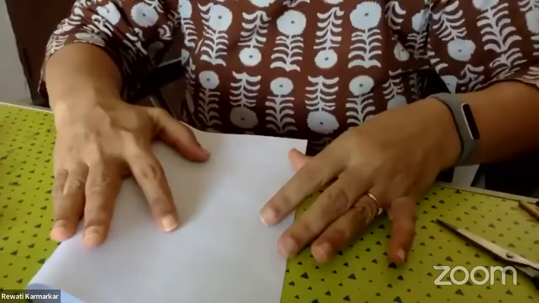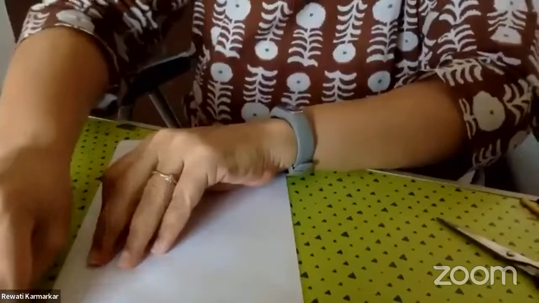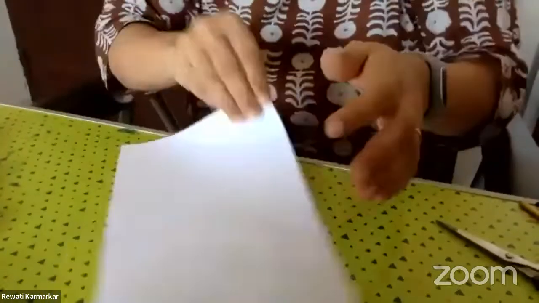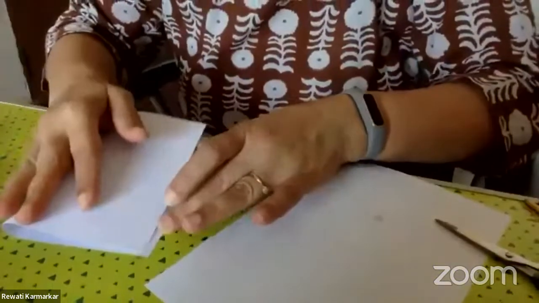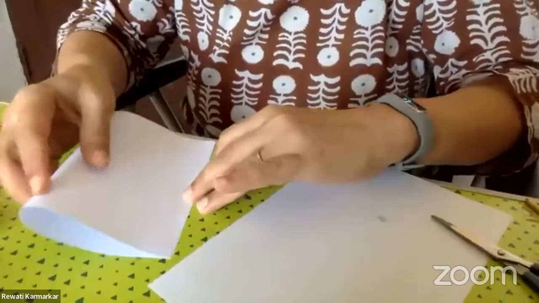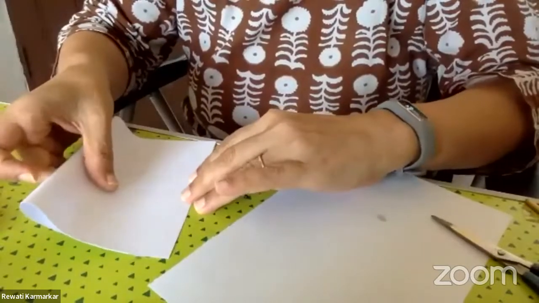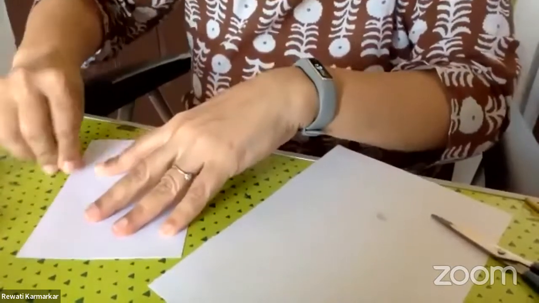So I'm just going to make it into quarters to show you how it is done. And then once you all know the technique, the creative part, I am going to leave to you. How you're going to make it, what scenery you're going to make, all that I'm going to leave to you.